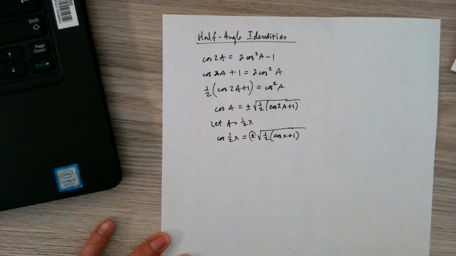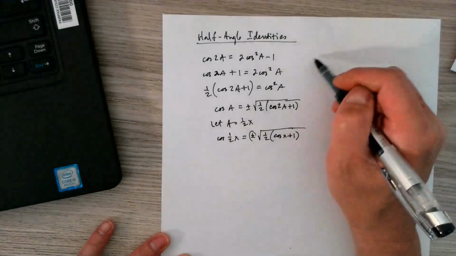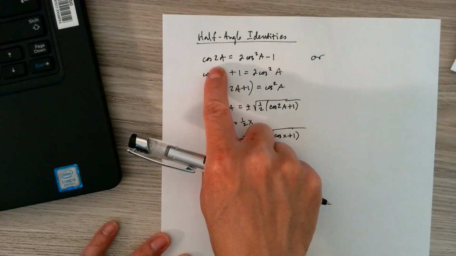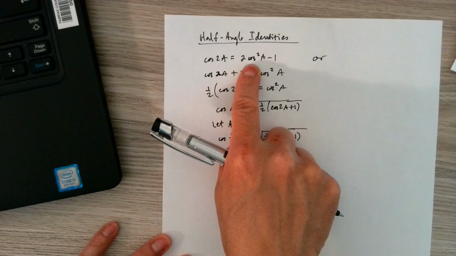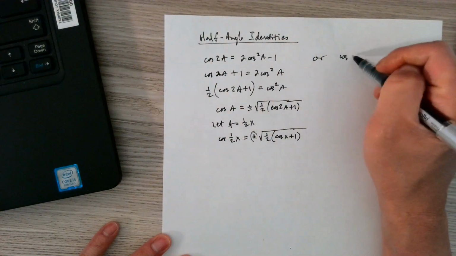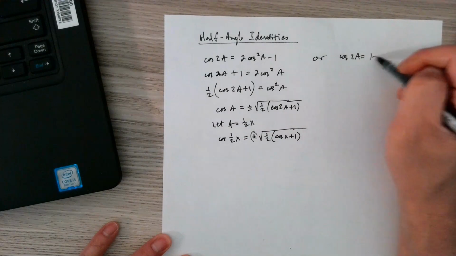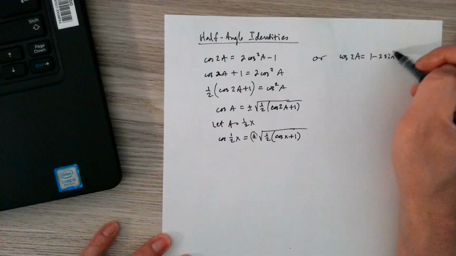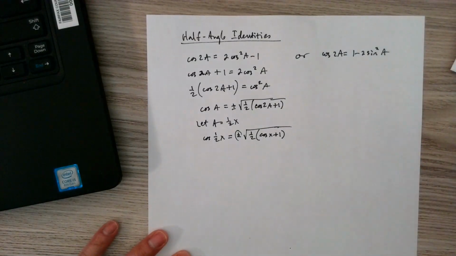Now I need to derive sine of 1/2 x. So to do that, I'm going to start with cosine 2a again, but I'm not going to use this identity. I'm going to use one of the other two. That one. And again, I'm going to solve for sine of a this time.